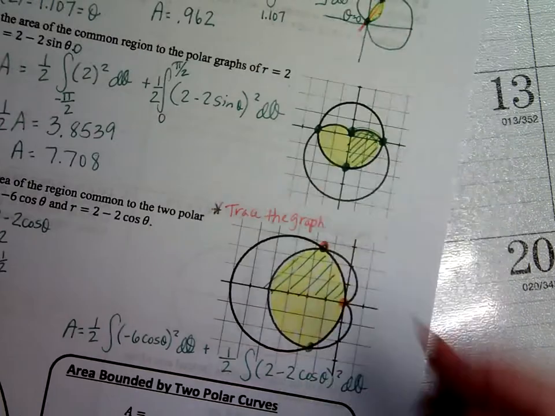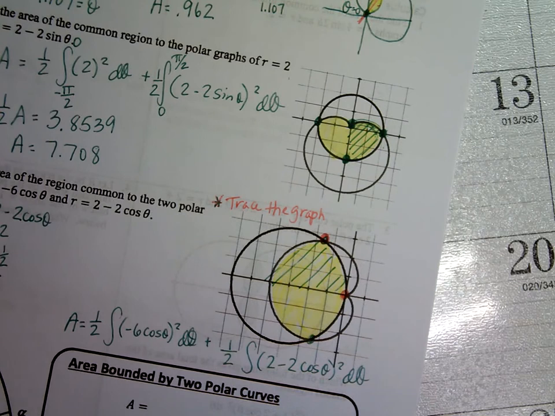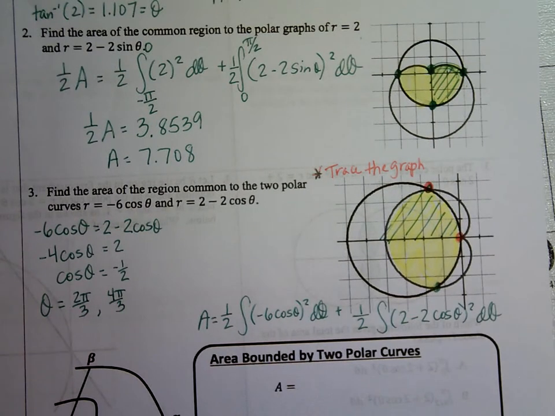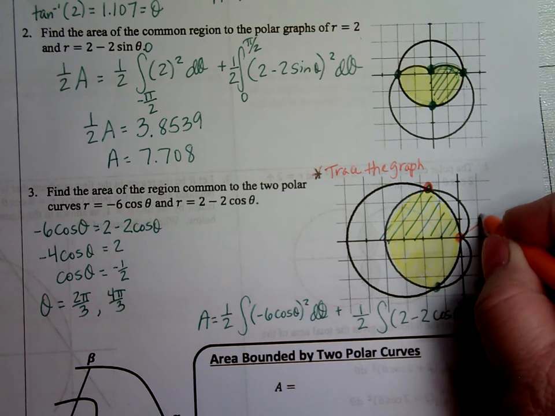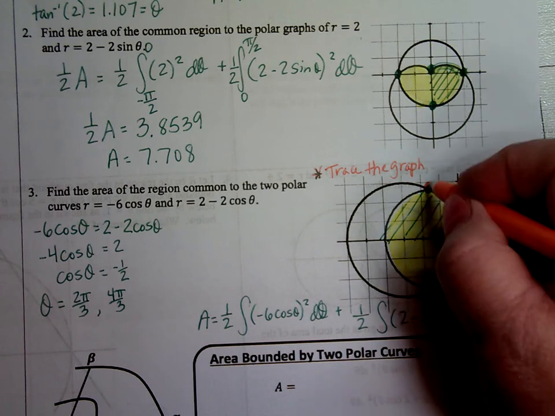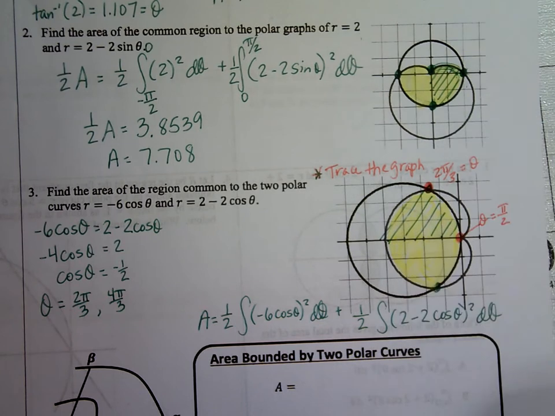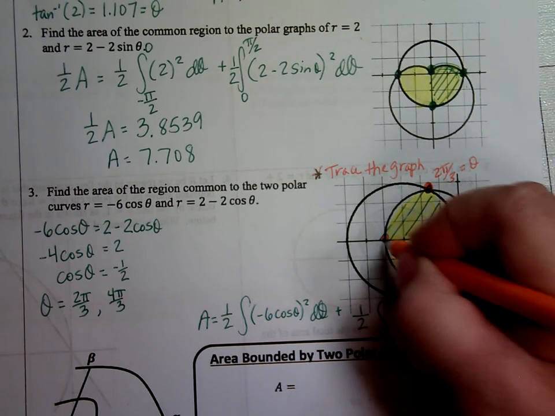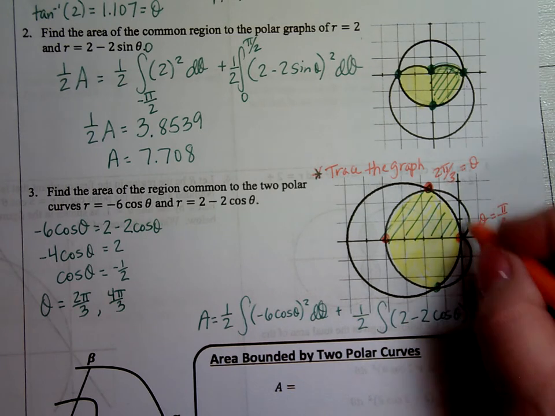So if I were to take those two things and figure out what those values are, it turns out, and this is from tracing it on the graph, that you end up with this being pi over 2. This is a theta of pi over 2. This is a theta of your 2 pi over 3. And then it closes up here. Well, where's that? And if you think about it, it makes sense. Theta is pi.